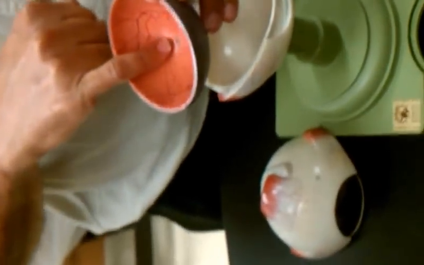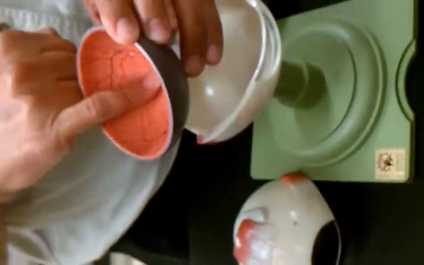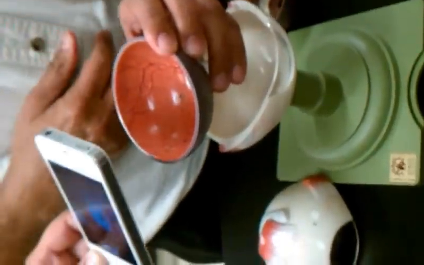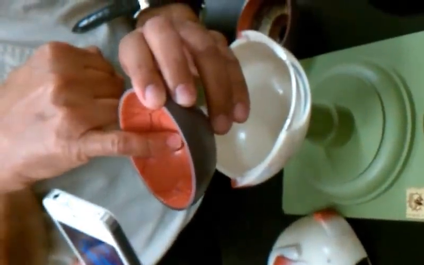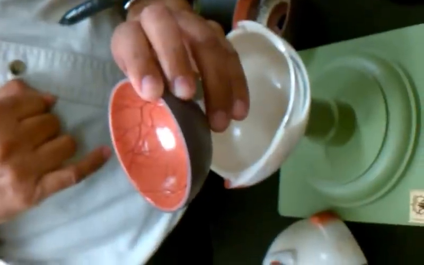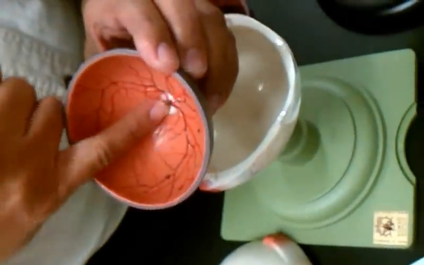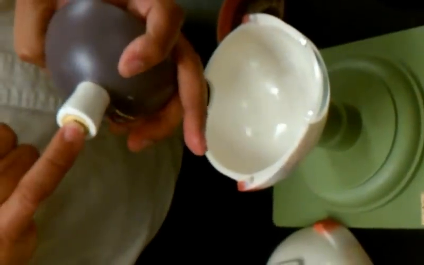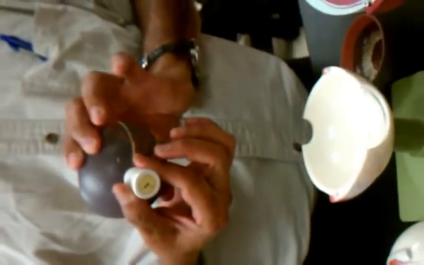Look carefully, there is a big circle and a small circle. The large circular area is your macula lutea, and the tiny dot, that's your fovea centralis. And this is your optic disc where the optic nerve enters. This is your optic nerve, and it's enclosed by the tube-like structure, the optic disc.